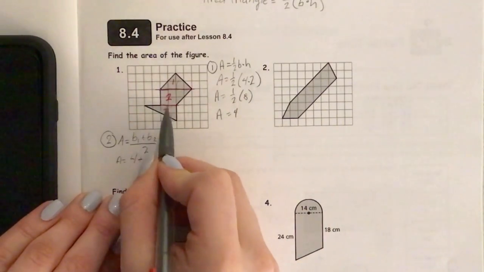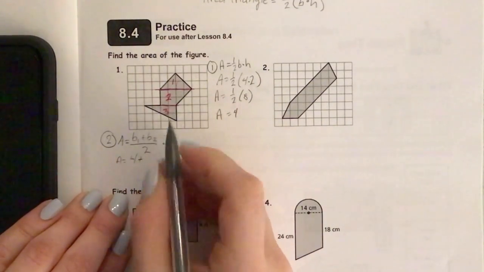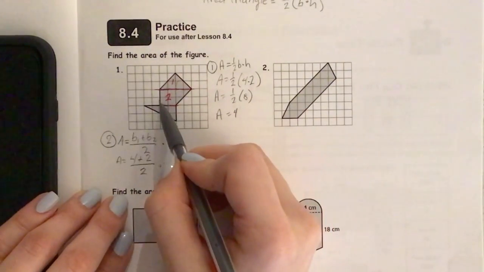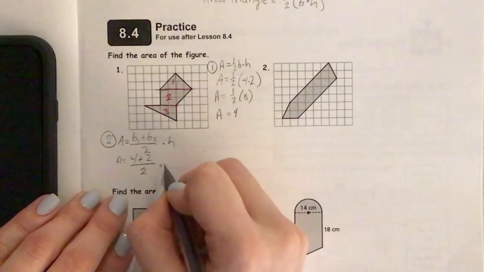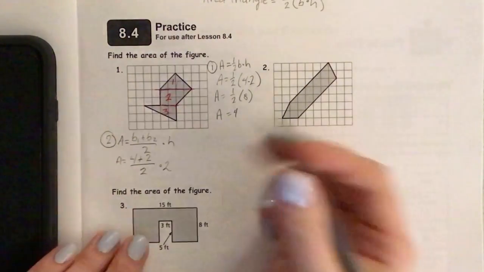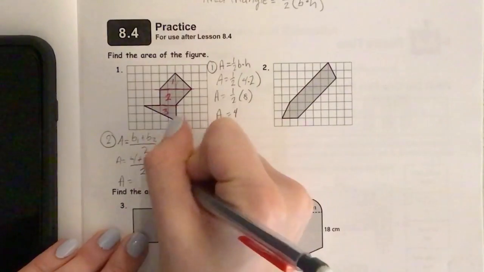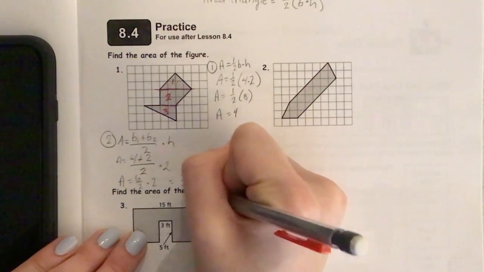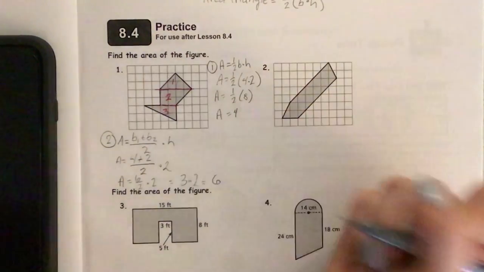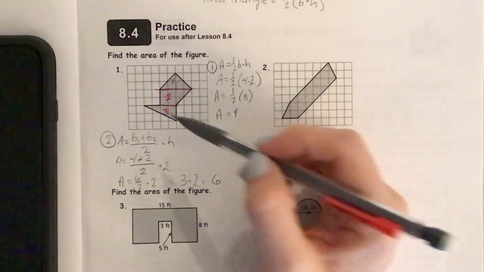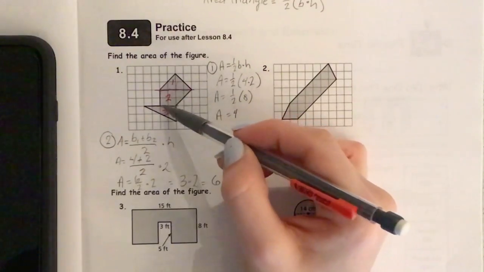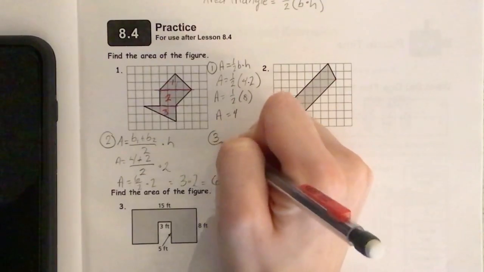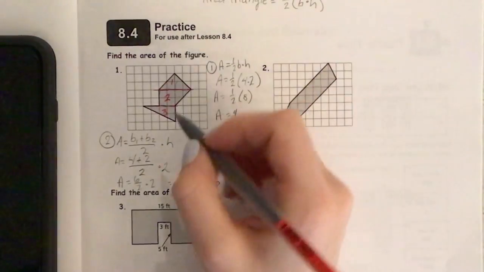Plus this bottom part is base 2, which is 1, 2, divided by 2. And we're going to multiply that by the height, which is 1, 2. Okay. When we plug in for that, we get 6 over 2 times 2, which is 3 times 2, which is equal to 6. So the area of section 2 is 6.